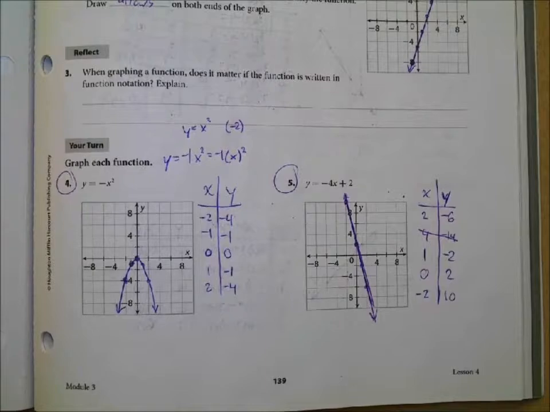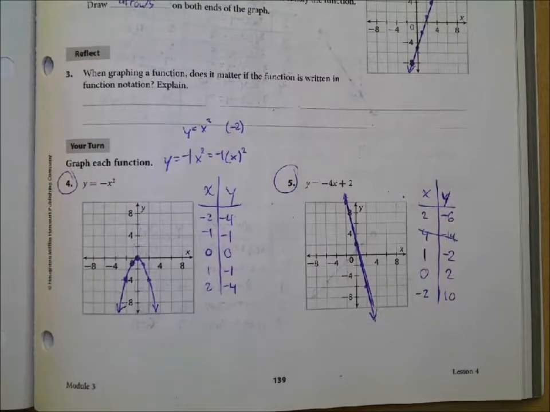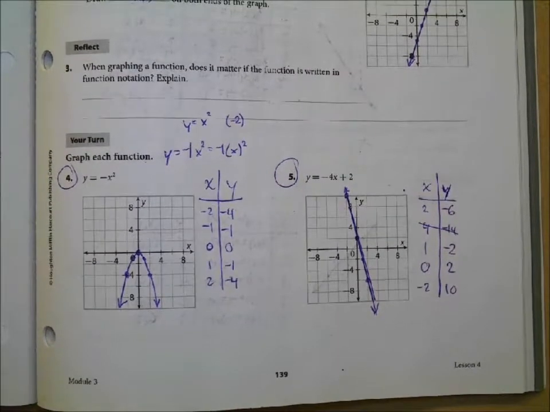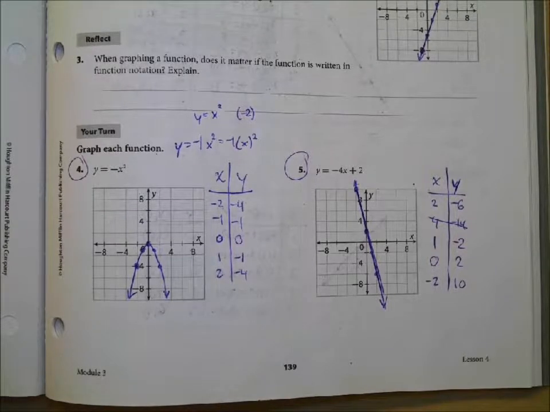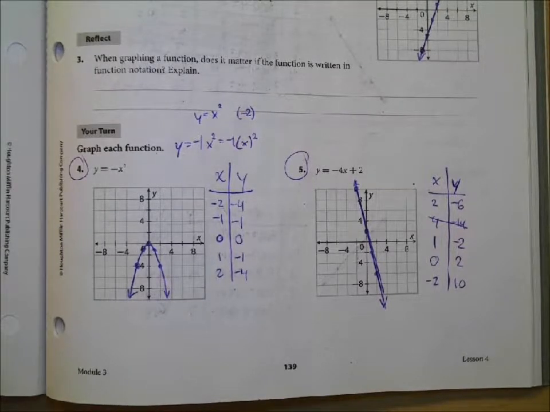Sorry, they're in a different color, but I made an error on mine, so I just figured I'd use my old one that I've got here. Okay. Be careful for any of these. Okay, put parentheses around the x when you're substituting something in.